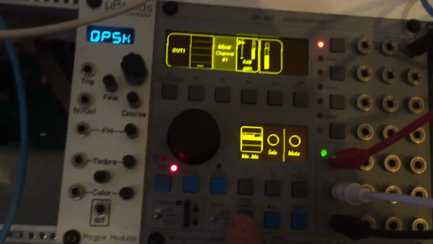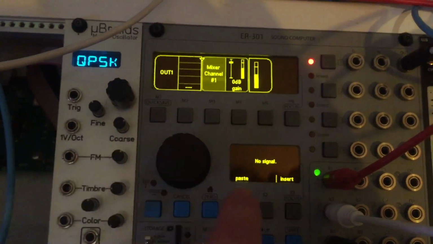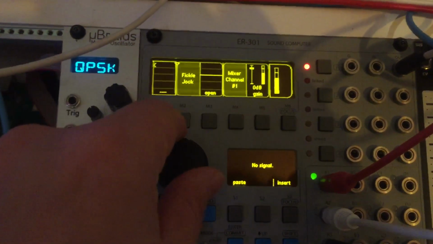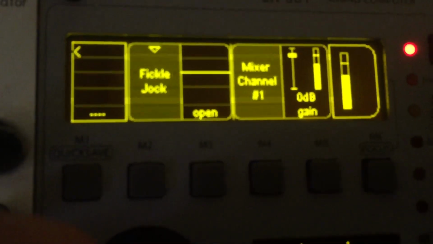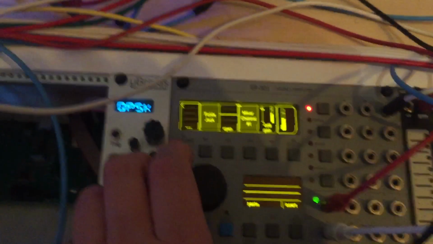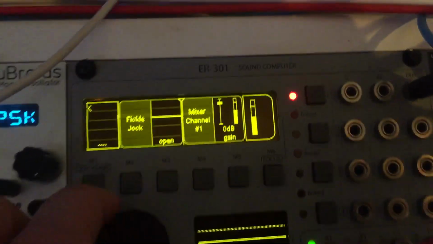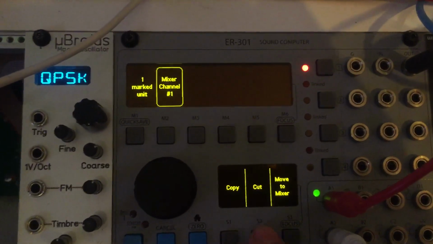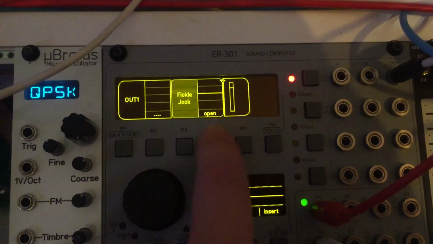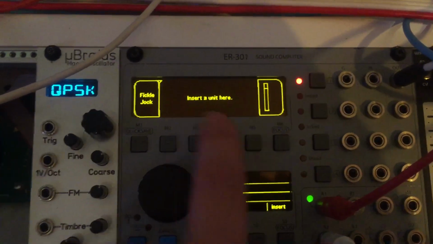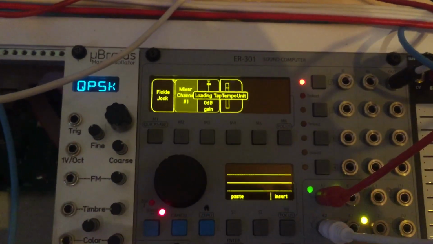If you decided you wanted this in a custom unit, you could make a custom unit here or wherever. Okay. At this point, I could say, I don't want that mixer there of my sound. I'll lasso it. I'll say cut. So it's pulling it out of there. I can go into my custom unit, and then I can paste it in there.